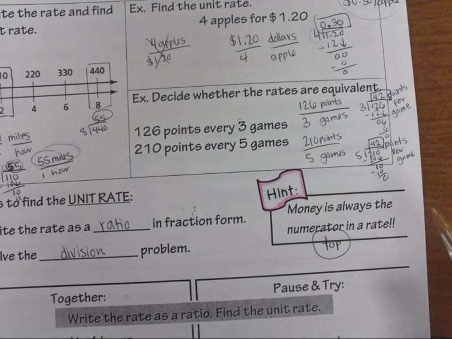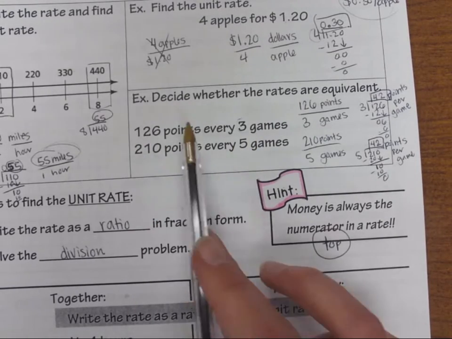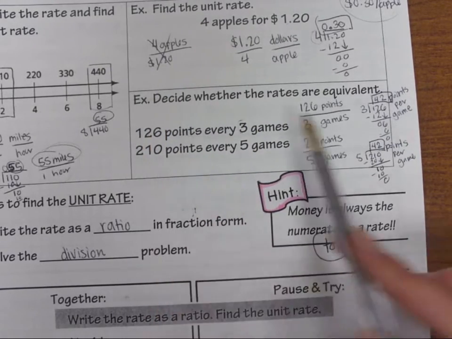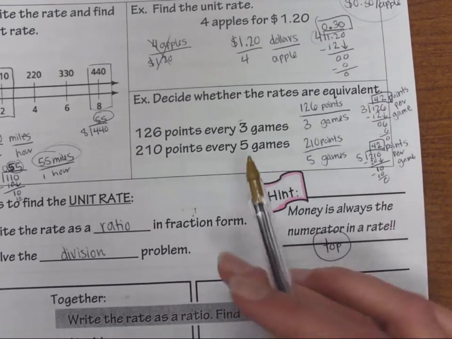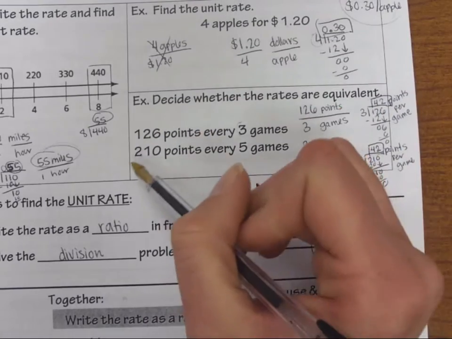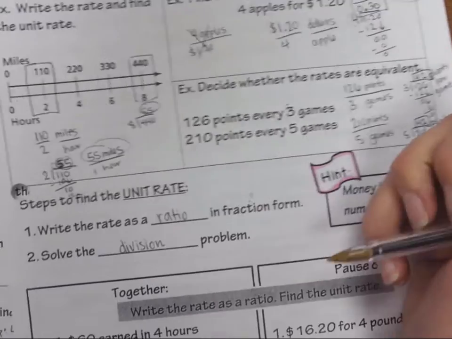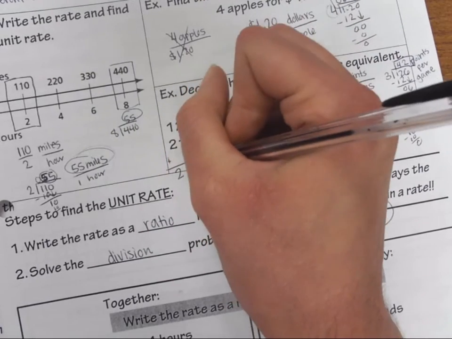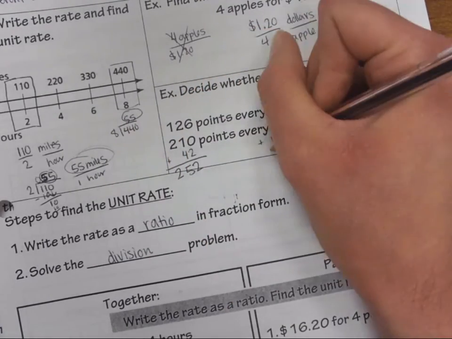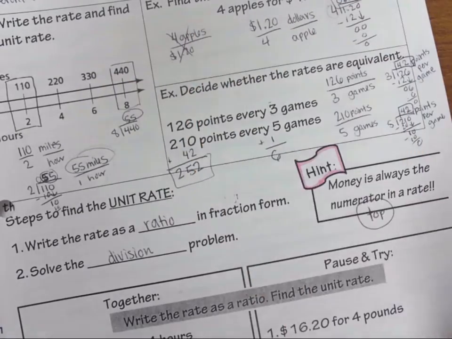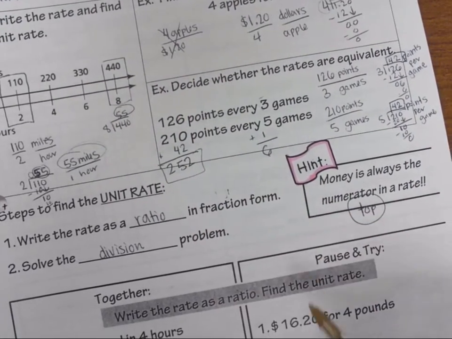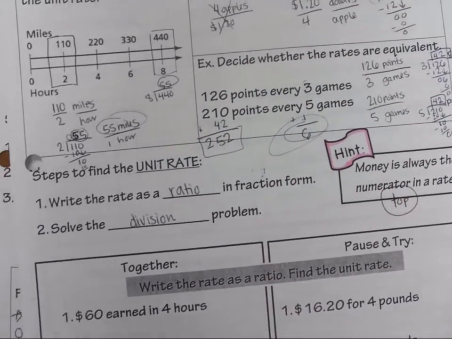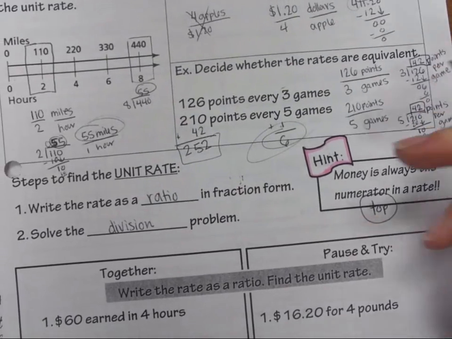So are these equivalent? Yes, they're the same rate. So that means that if this was one person and they were consistent, after 3 games they'd have 126 points. After 5 games, they'd have 210, and if they're scoring 42 points per game, we could find out how much they're going to make in the 6th game. You would just add 42 points, plus 1. So after 6 games, they should have a total of 252 points. That would be all added up together. It's not that many in one game, because it's 42 points each game.